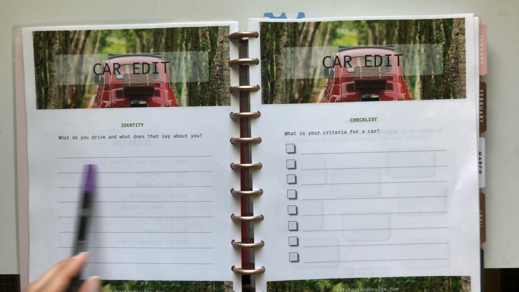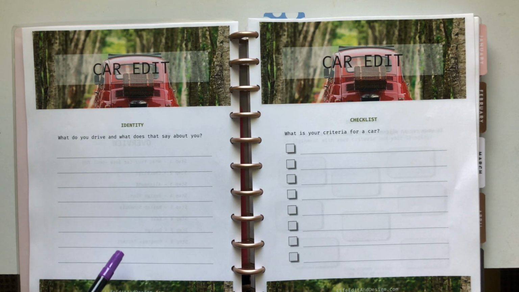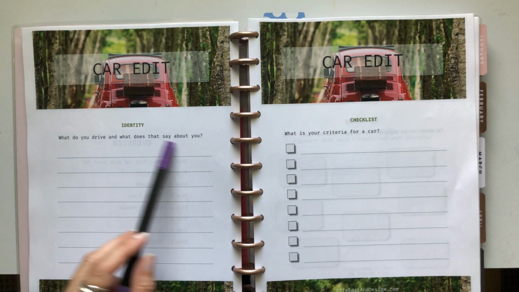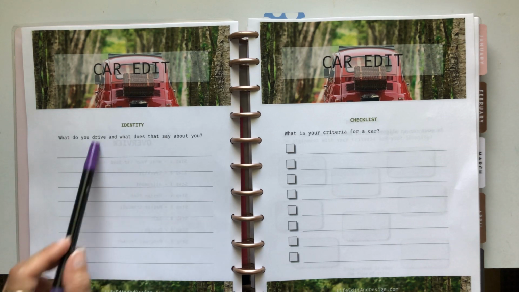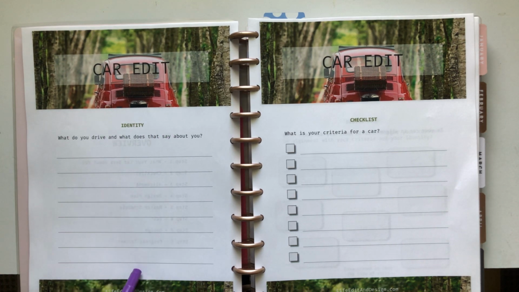So if you have anything like that about your car, maybe your car is in need of repair, maybe it's rusty, and maybe it says to you, either I don't value my car or I don't have the money to invest in my car. I don't know. But not everything has to be positive here, so you can have a little bit of friction in your identity with what your car says about you.